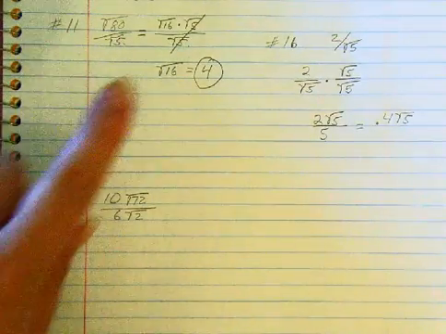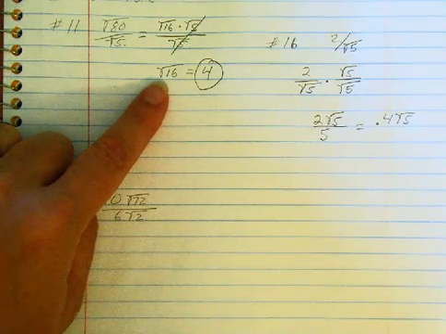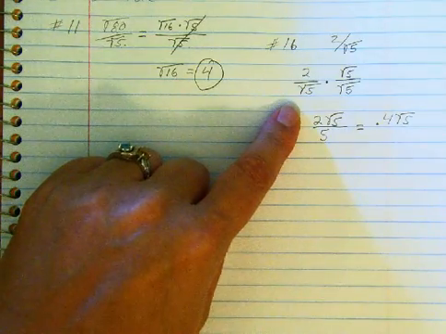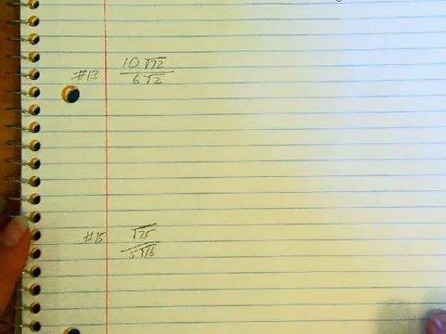So like I said, this is the method that I tend to use the most. If I can't simplify, that's when I go to this method. Okay? All right, so then let's take a look here at number 13 on your worksheet.